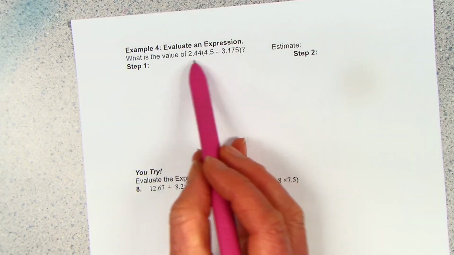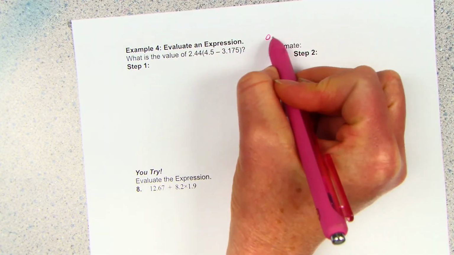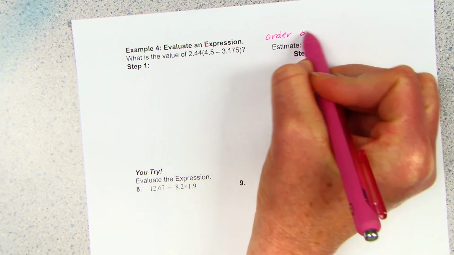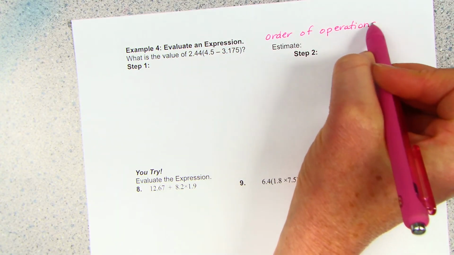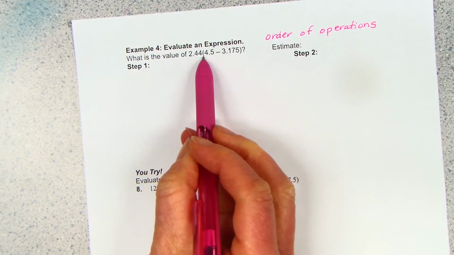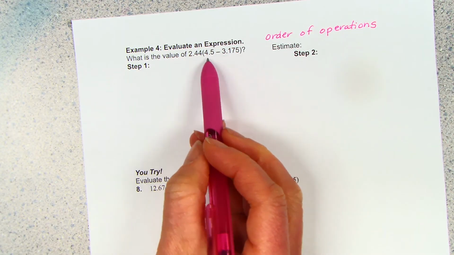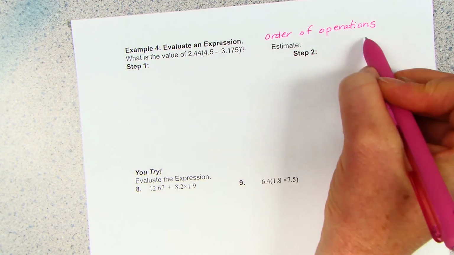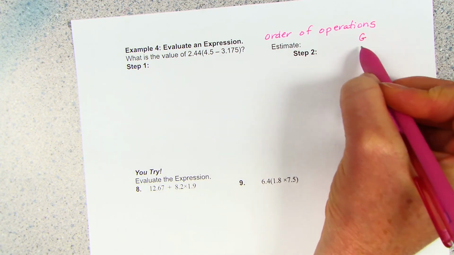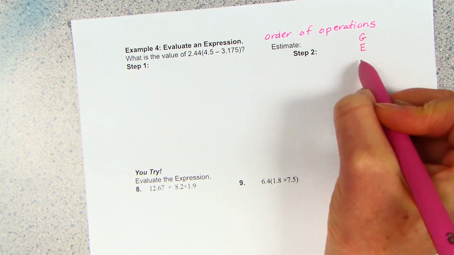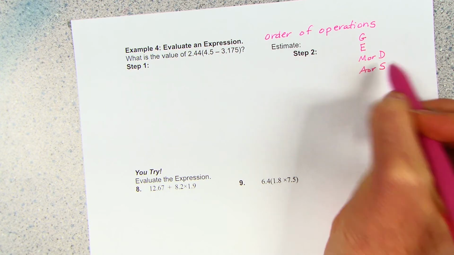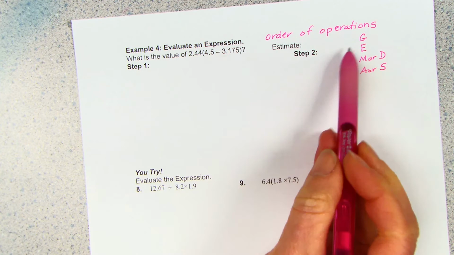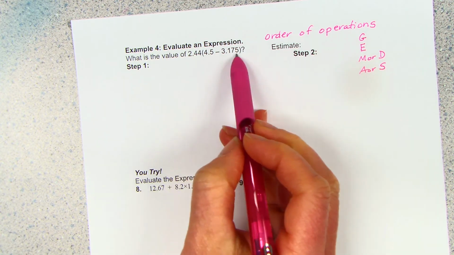Okay. And then we have a couple of problems where we have to use the order of operations. So when we look at a problem and it has a multiplication and also a subtraction inside parentheses, I know that I'm going to check and see if I have a grouping symbol. Do I have any exponents? Do I have any multiplying or dividing? Do I have any adding or subtracting? And so as I look across there, I see that, yes, I do have a grouping symbol, so I want to do this part first.